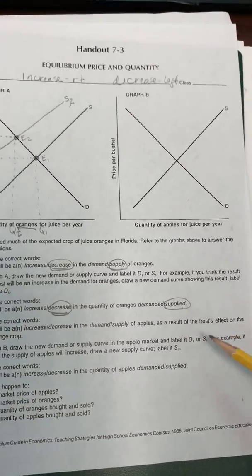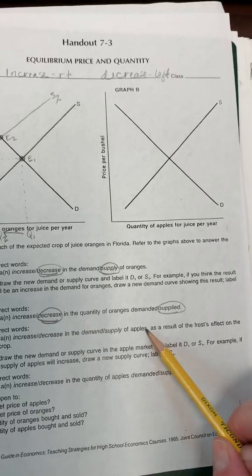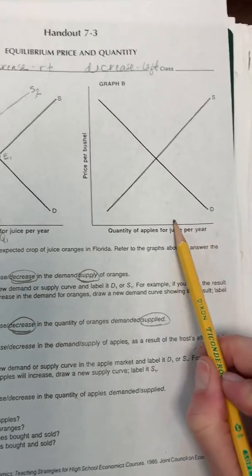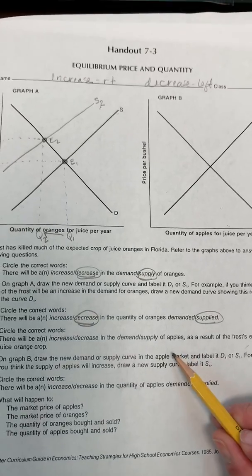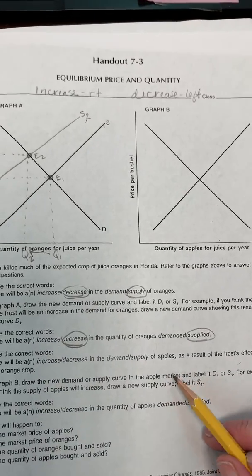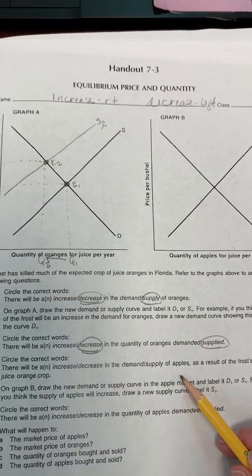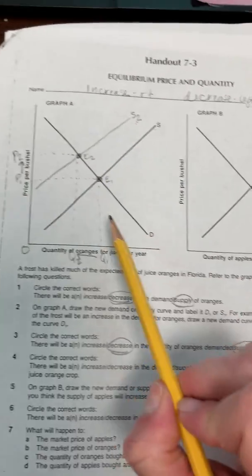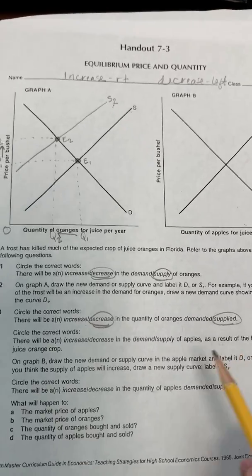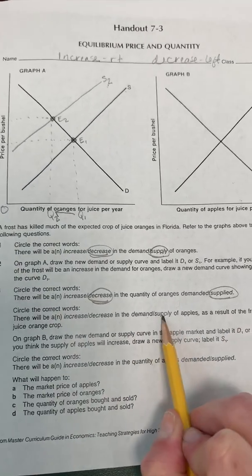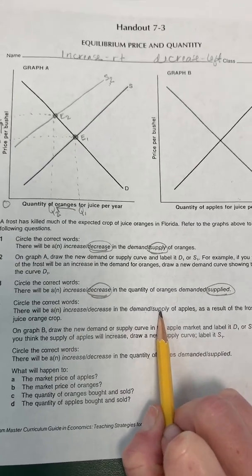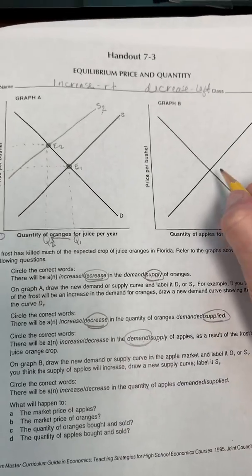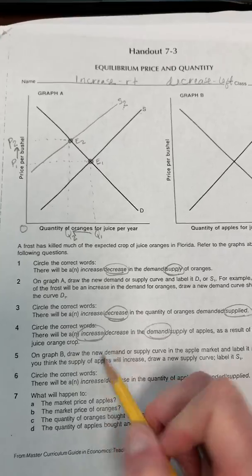Number 4 says there will be an increase or decrease in the demand or supply of apples as a result of the frost. Well, you're wondering what in the world that has to do with it. That's this quote, this one. Apples are a substitute for oranges. So if we know that there are fewer supplied oranges, what's going to happen to apples? Is that going to increase the demand or the supply? Let's start with that first. It's going to be a demand issue. There's going to be an increase in demand, and so we'll circle both of those.